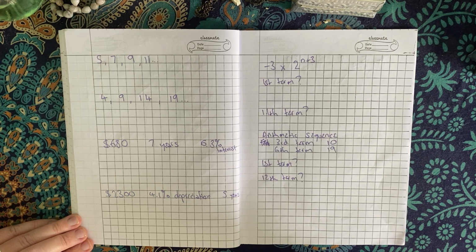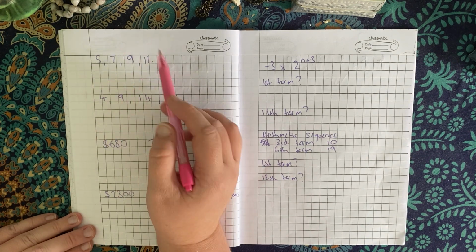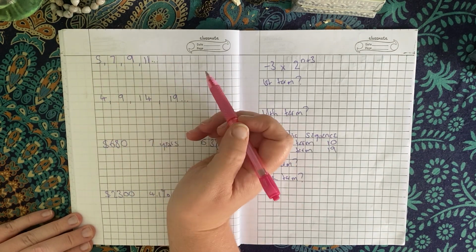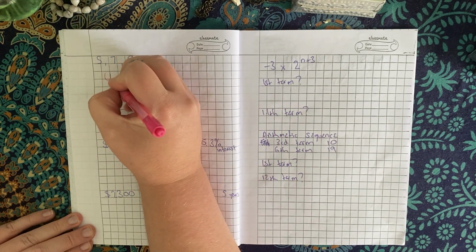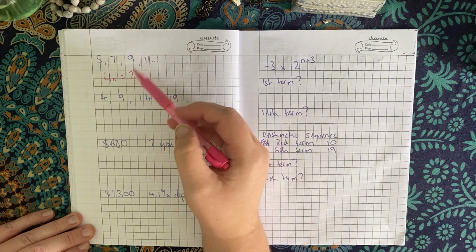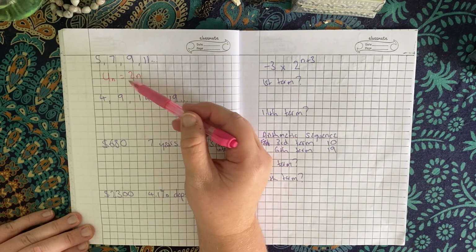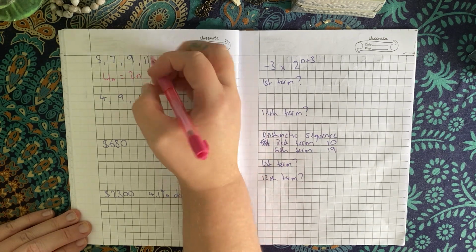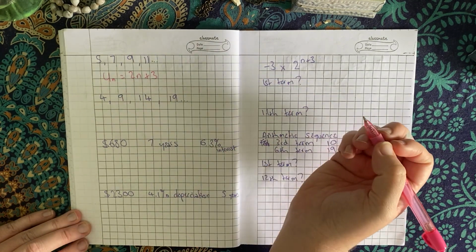Okay, so I've got some series here. What if I want to come up with a rule for them? So the first thing I'm going to do is look and see if there's a common difference, and there is. I can see that everything's going up by 2. So my rule is going to be 2n something or other. So what I'm going to do is just figure out how I get to 5. So 2n, so n is 1 because it's the first term. So then I'm just going to add 3, right? So 2 times 1 plus 3 is 5.